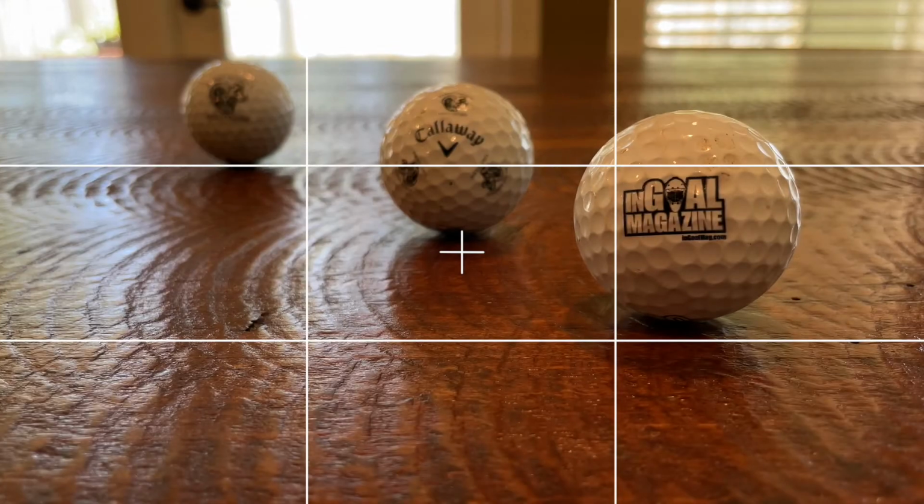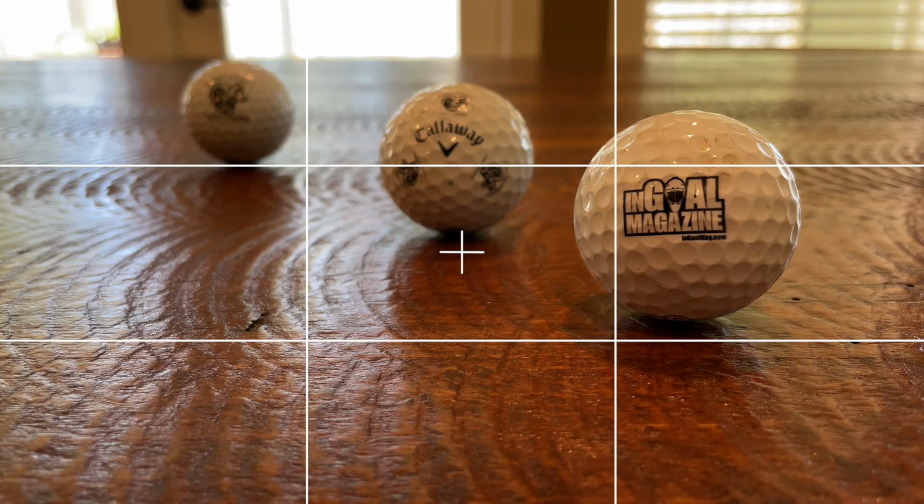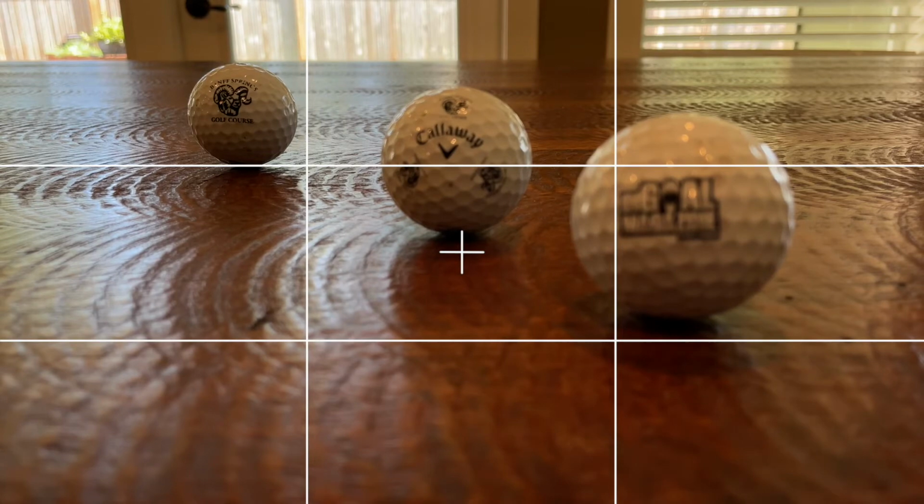So again, grid lines can also help with establishing depth of field. Notice here, I have it on the top right intersecting vertical line. The Callaway golf ball in focus now is in the center, and then the Banff Springs at the back left is in the top left corner area.